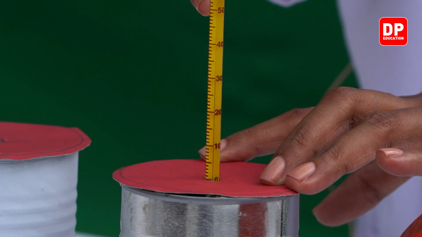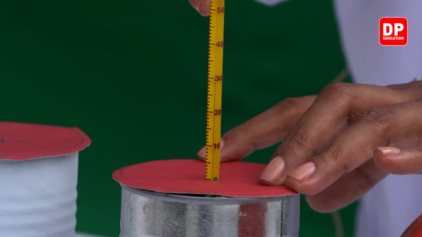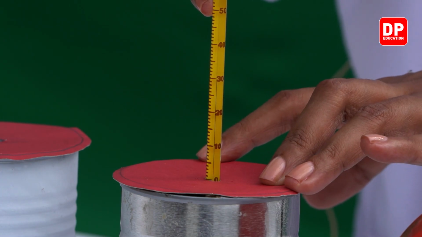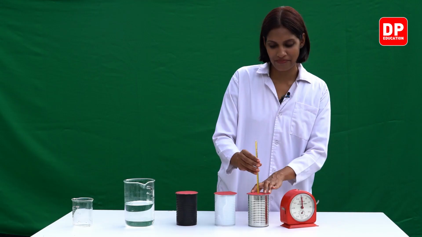Right, children. Observe carefully. What is the temperature now? It is about 30 degrees Celsius. If you observe carefully, you all can see the temperature is about 30 degrees Celsius. Okay.